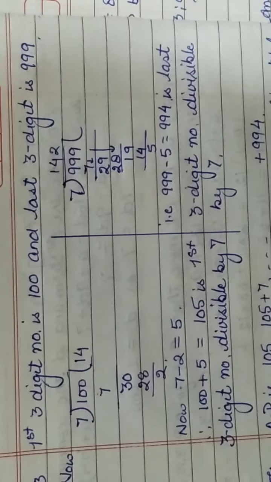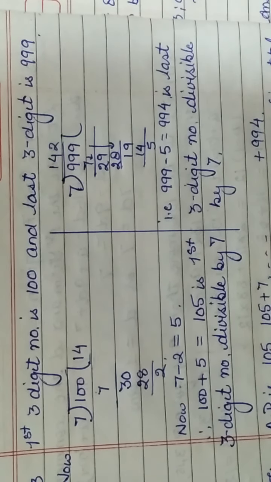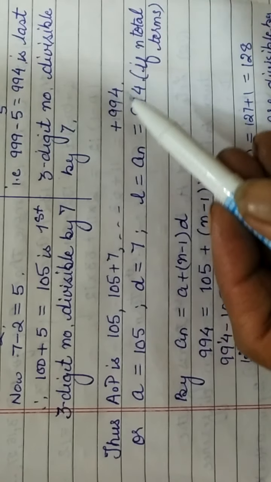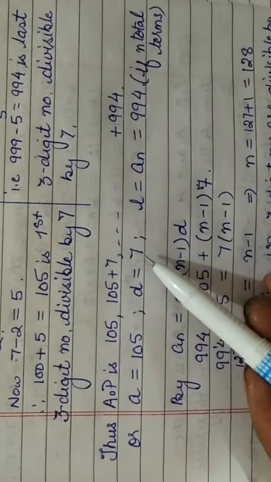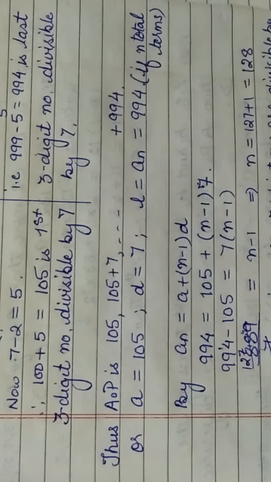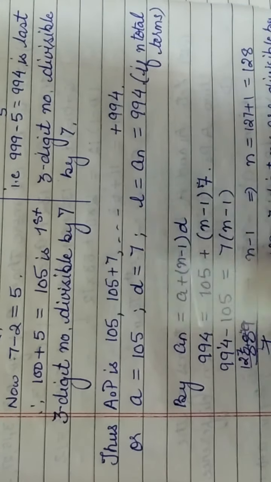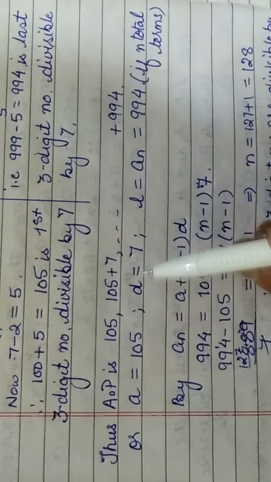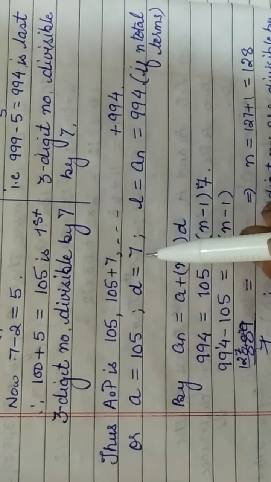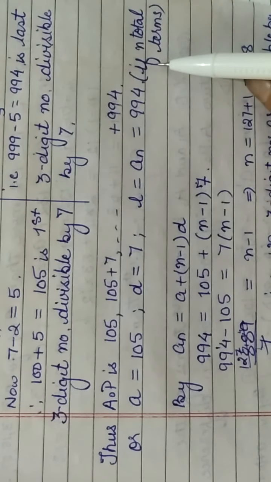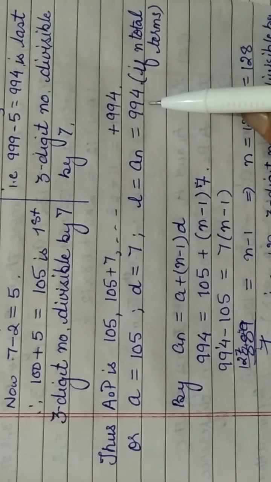So now, for the given condition of 3-digit numbers divisible by 7, we have got the first term of that sequence as 105, the last term 994, and obviously what will its D be? In the table of 3 the jump is by 3, in the table of 5 the jump is by 5, and in the table of 7 every multiple differs by 7. So your common difference here will become 7. So we have concluded A as 105, D as 7, and the last term will be called the nth term if we say there are n terms, which was evaluated as 994.